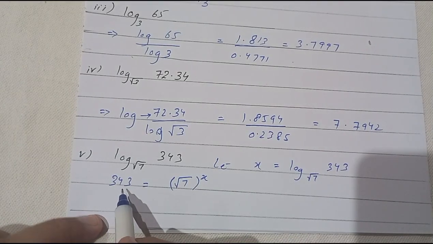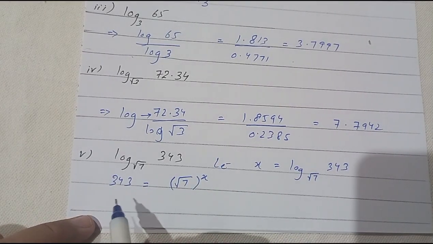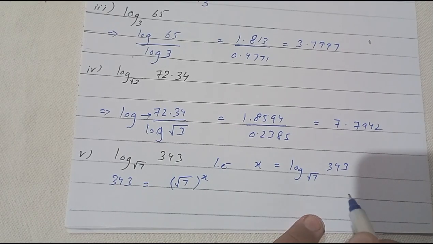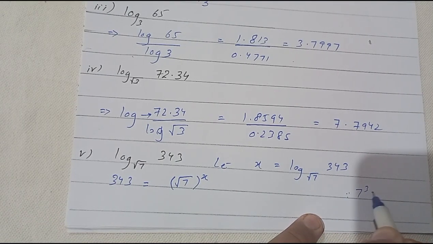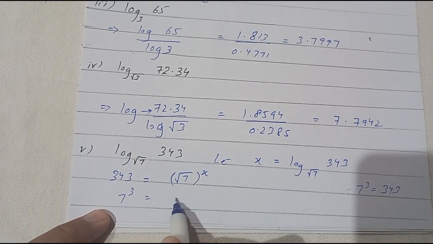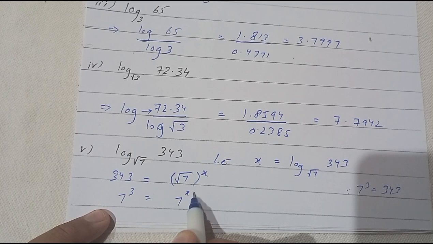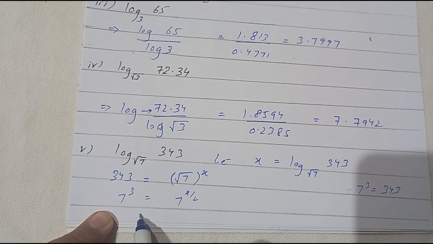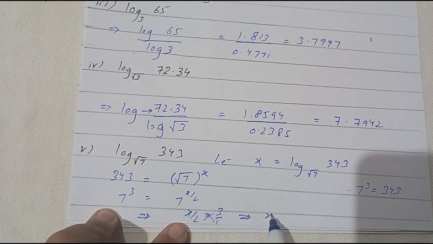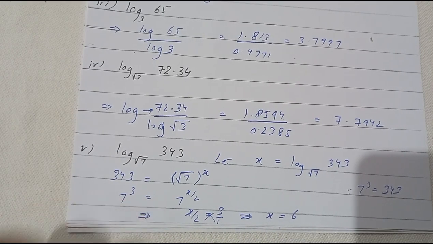We can write 343 in factorized form of 7 as 7 cube, and root 7 in exponential form as 7 power x by 2. So comparing powers on both sides we get x by 2 equals 3. By cross multiplication we get the answer x equals 6.